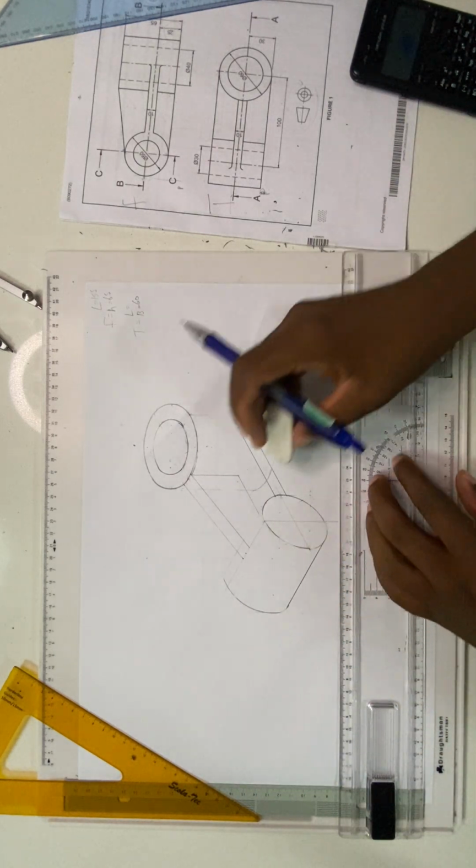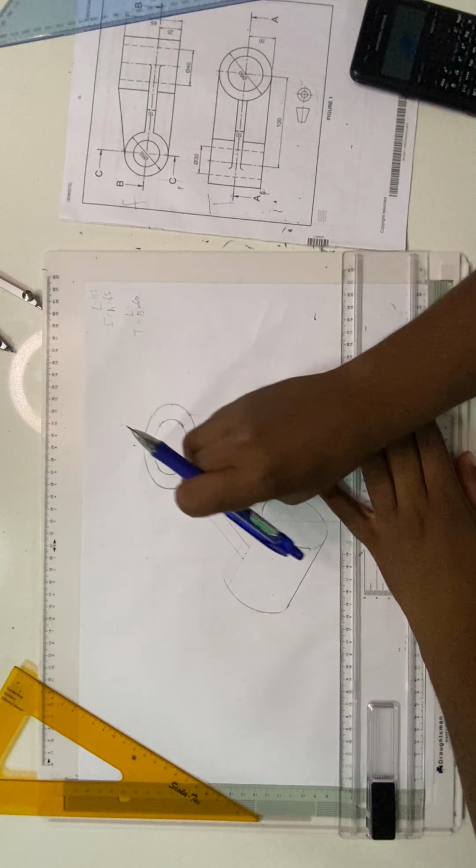The other one that we're going to have is at the bottom, and I have to erase this.